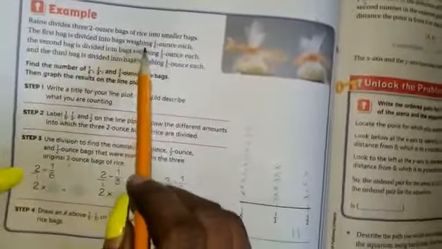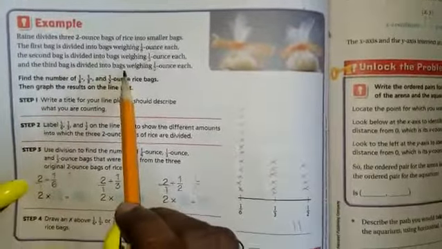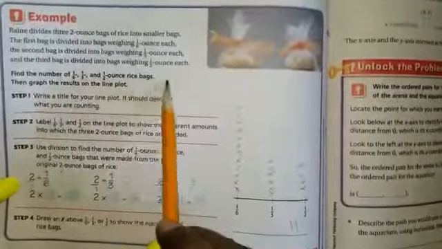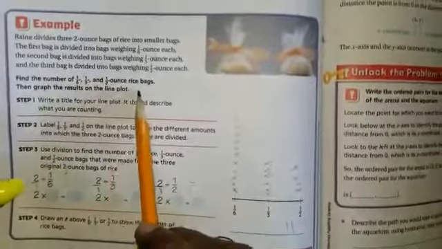And finally, this is a problem type example, or maybe we could leave that alone right now, but it's not going to do too bad to do it. So it says Rain divides 3 2-ounce bags of rice into small bags. The first bag is divided into bags weighing 1/6 ounce each. The second bag is divided into bags weighing 1/3 ounce each. And the third bag is divided into bags weighing 1/2 ounce each. Find the number of 1/6, 1/3 and 1/2 ounce rice bags. Then graph the results on the line plot.